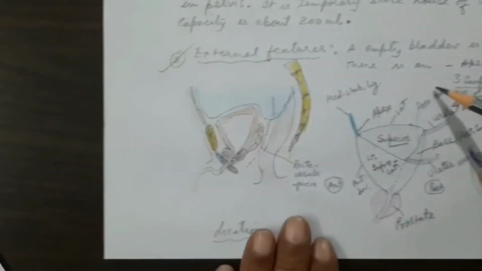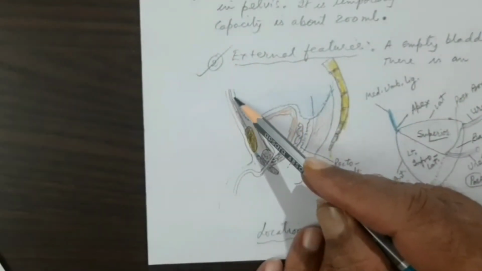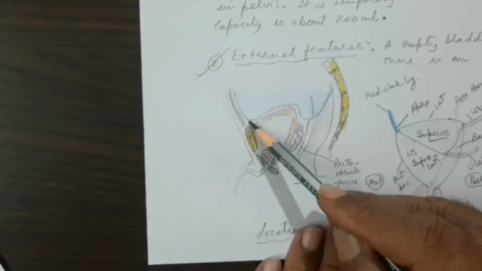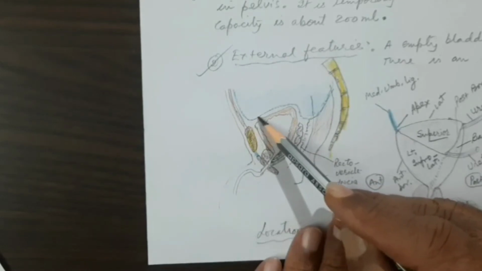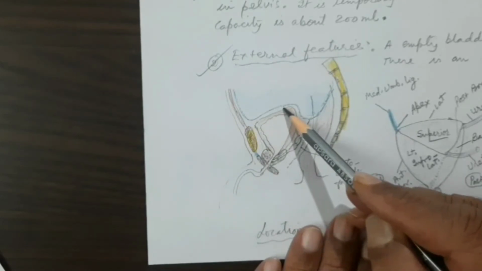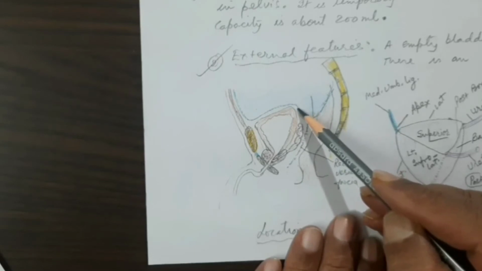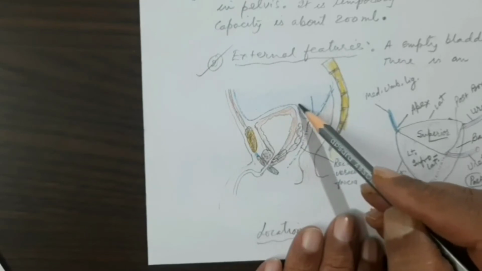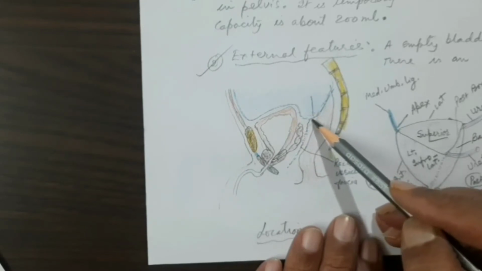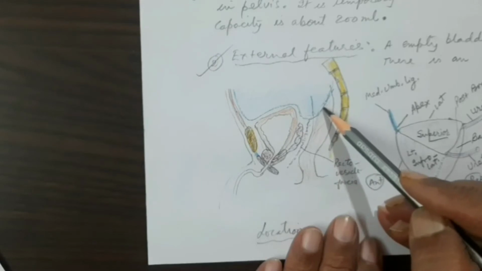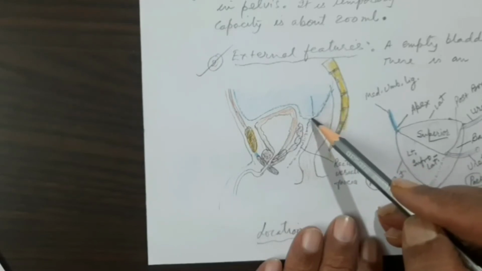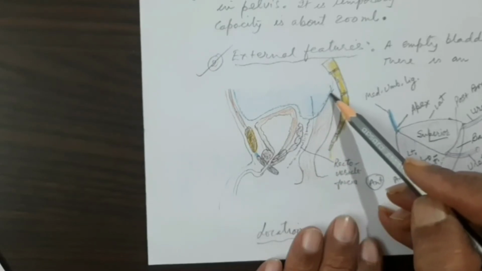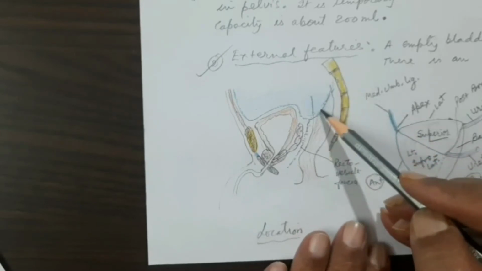So see here the relation. Peritoneum, after covering the posterior surface of the anterior abdominal wall, will reflect onto the superior surface of the bladder. Then it will form a covering onto the upper part of the posterior surface or the base, and from there it will reflect backward onto the rectum. First it will cover the anterior surface, then lateral surface, and then it will go posteriorly.